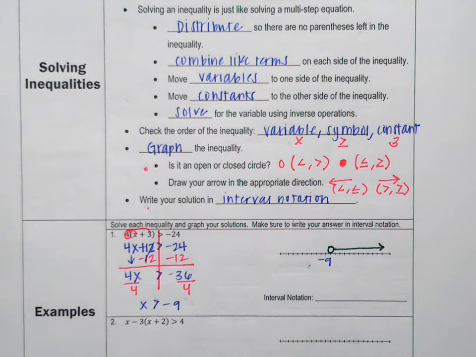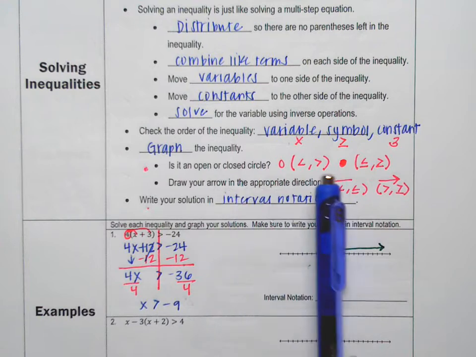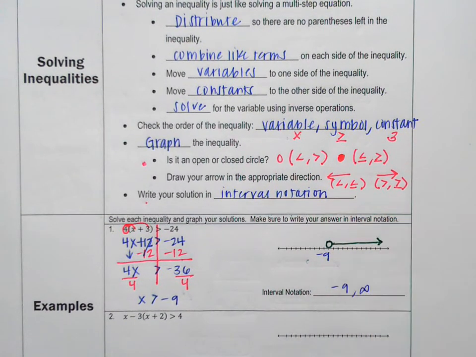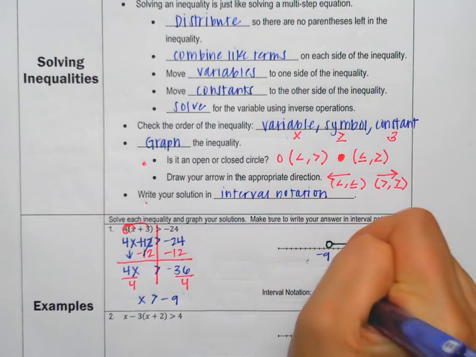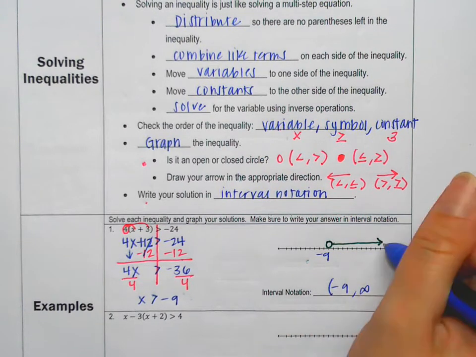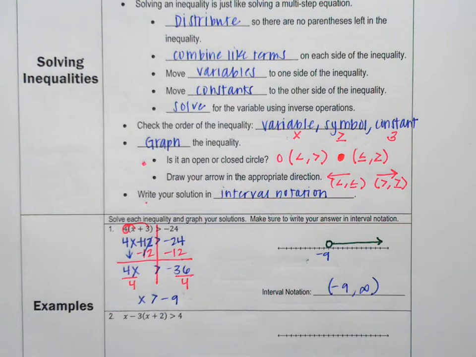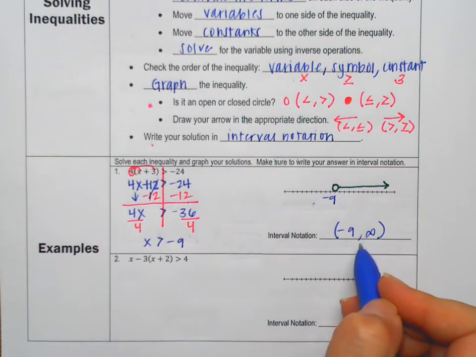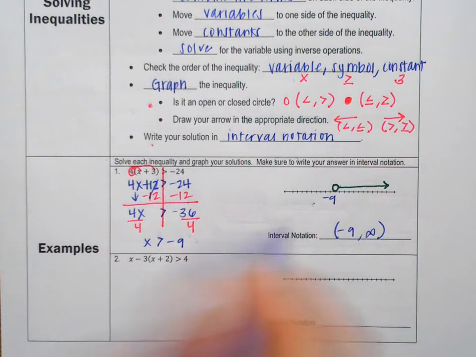To write that in interval notation, we're looking at it from left to right. So it's going negative 9 to positive infinity. Negative 9 is in parentheses because it's an open circle. Infinity is always a parentheses. And that is the answer that you would want to put in Go Formative when you are doing your classwork.